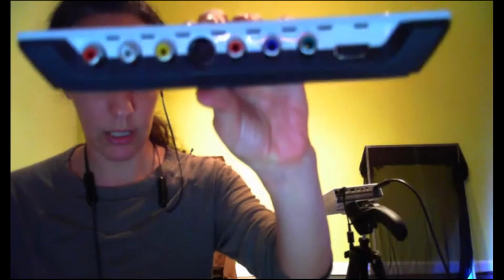But the old yellow ones, those are all analog. It's unfortunate that a lot of devices have phased out all the analog signals, because it actually works to your advantage when you're dealing with distance and clean signal.